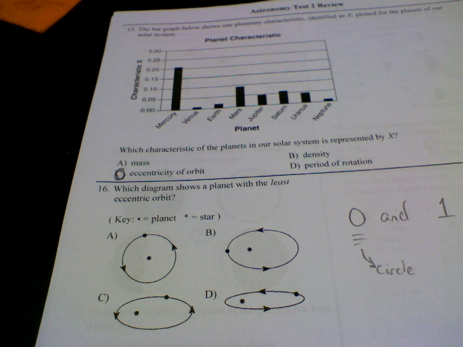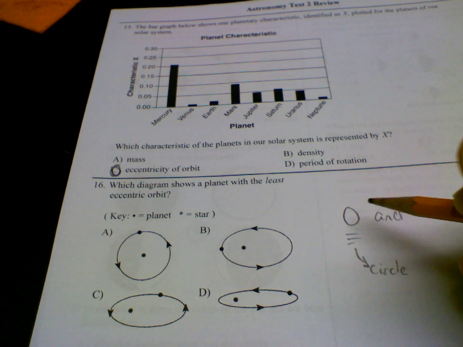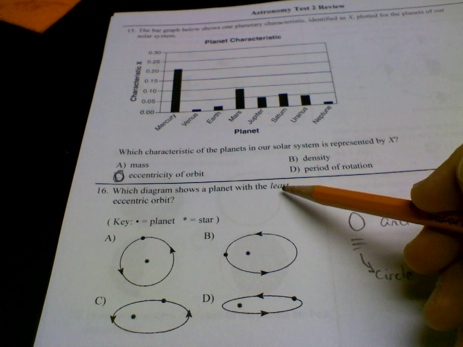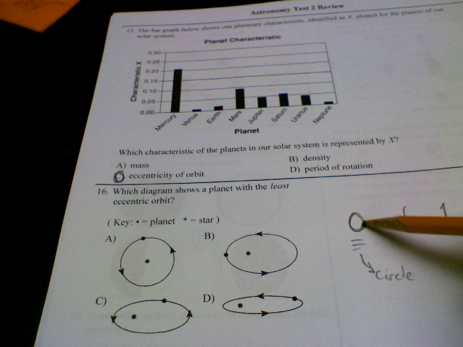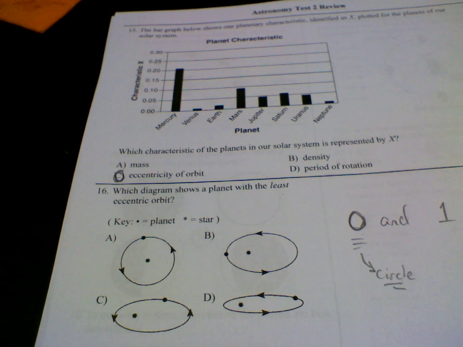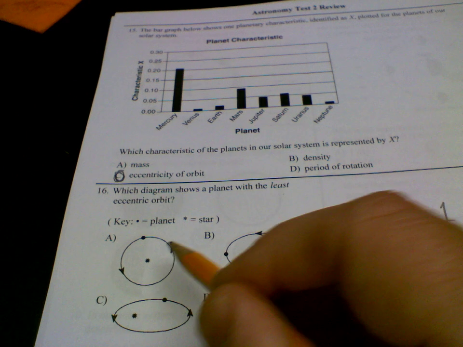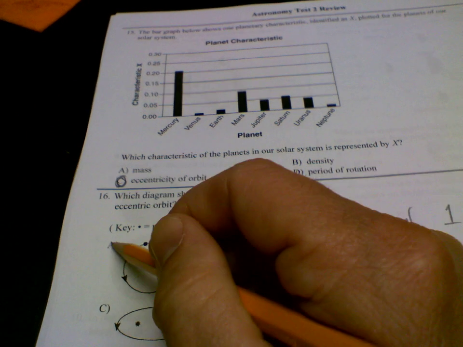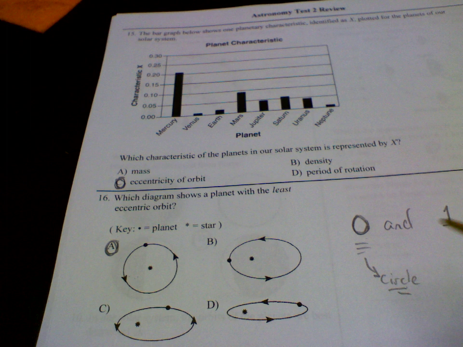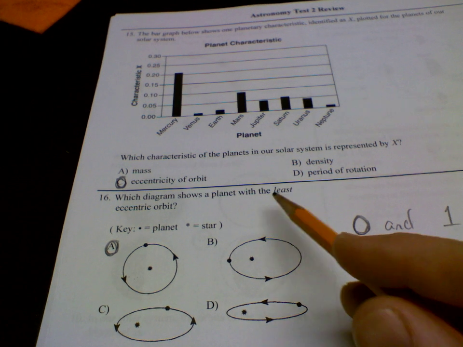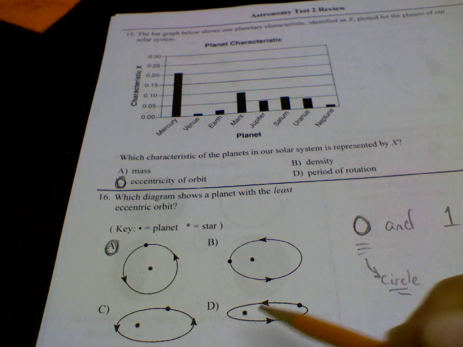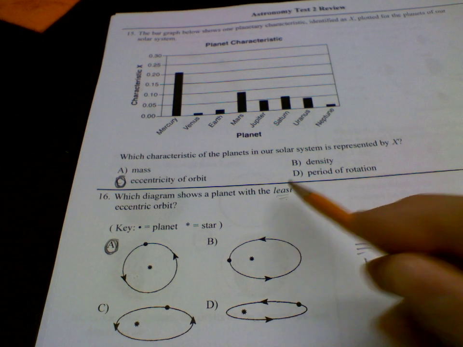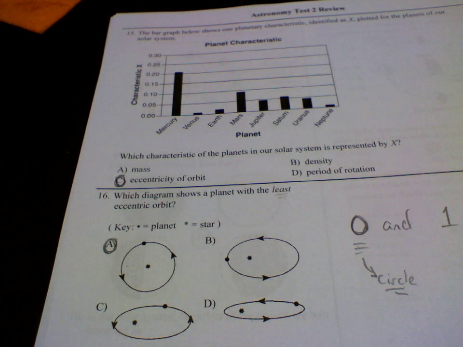So the closer you are to 0, that means it's less eccentric, the least eccentricity. Closer to 0, it should look more like a circle. Therefore, the one that looks most like a circle here is A. The most eccentric, if they were to ask that, would have been the one that's furthest from a perfect circle. That would have been D. But in this case, least eccentricity, that's your choice.